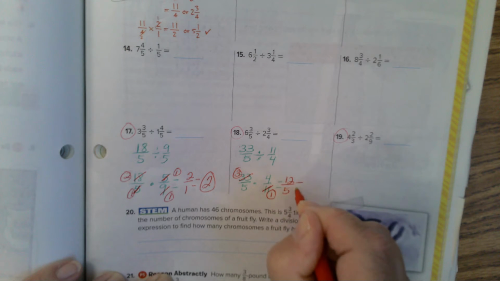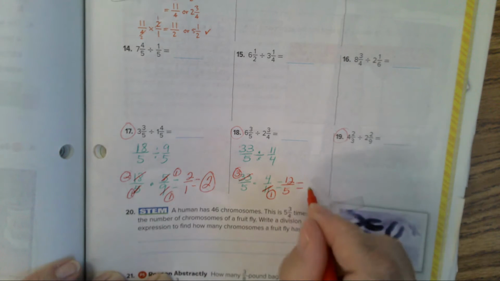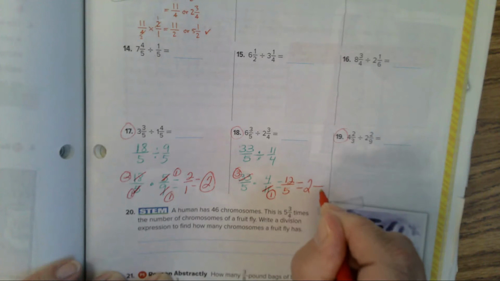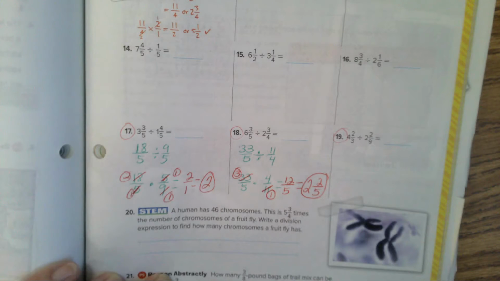That is called an improper fraction. It's not proper for the numerator to be bigger than the denominator. How many 5s live in a 12? 2. 5 times 2 is 10. How many are left over? 2 and 2 fifths. Any questions on that? Okay, let's go on to number 19.